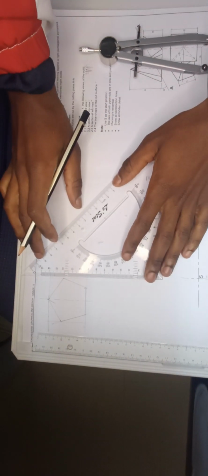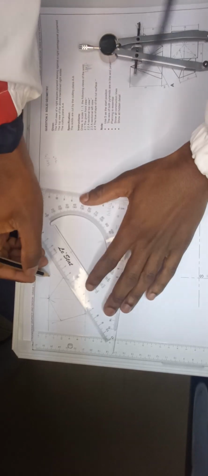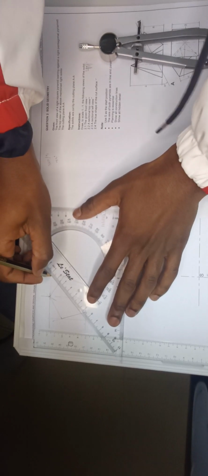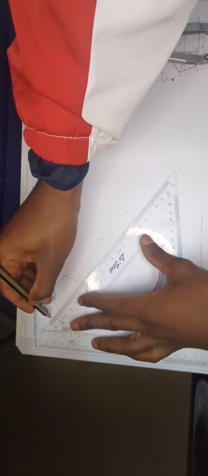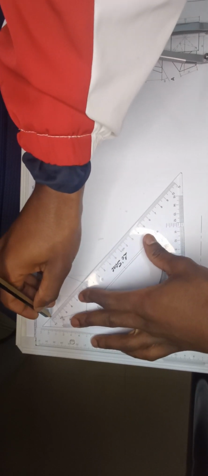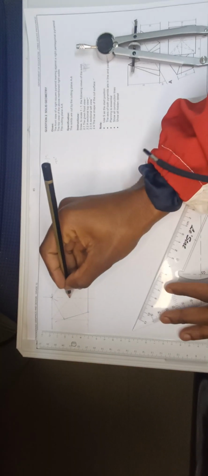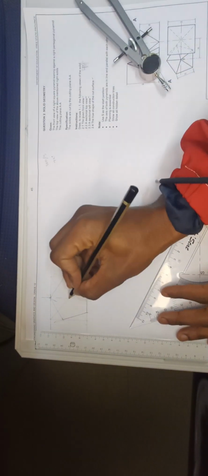With this measurement on this side, I can simply put my diagonal lines here, and you see exactly where they meet. Here will be my S.